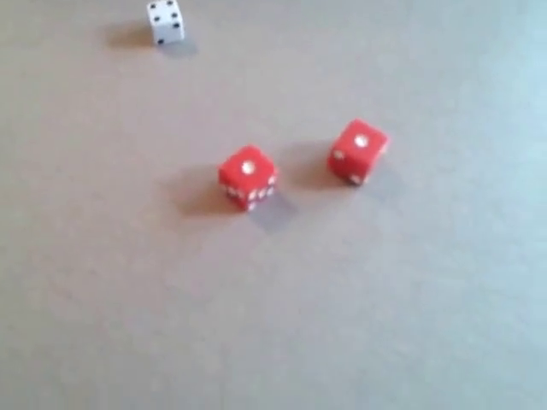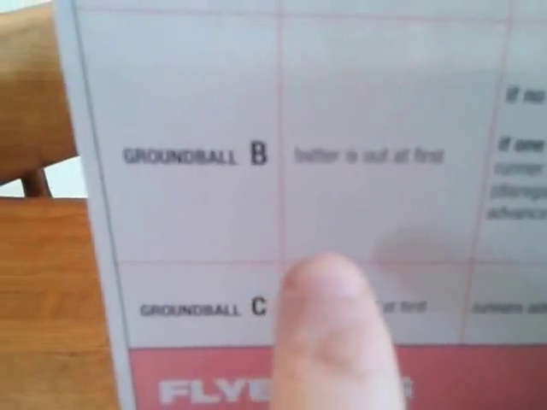So let's see. 4-2. We're under Babe Adams again. 4-2 is a ground ball B. And on a ground ball B, the batter is out at first and the runners advance. I'm sorry, runners are forced. If there's nobody forced, the batter's out. But in this case, the batter's safe, the runner is out. So it's a fielder's choice. We will call it a 1-6 fielder's choice. And that will bring up Ty Cobb.